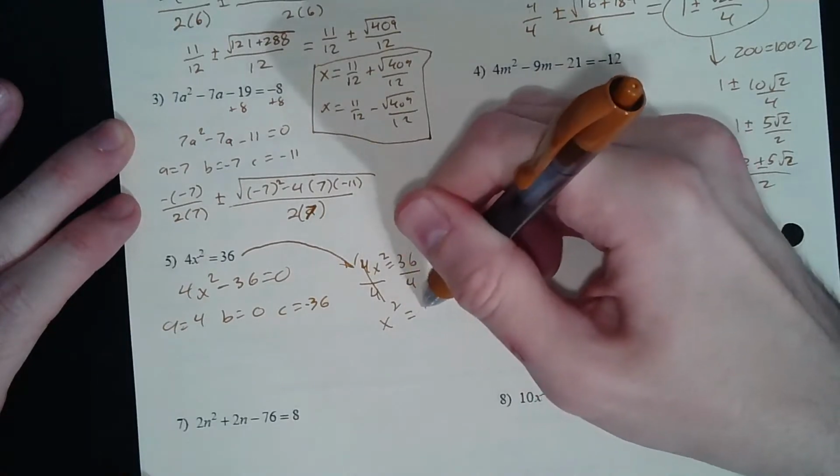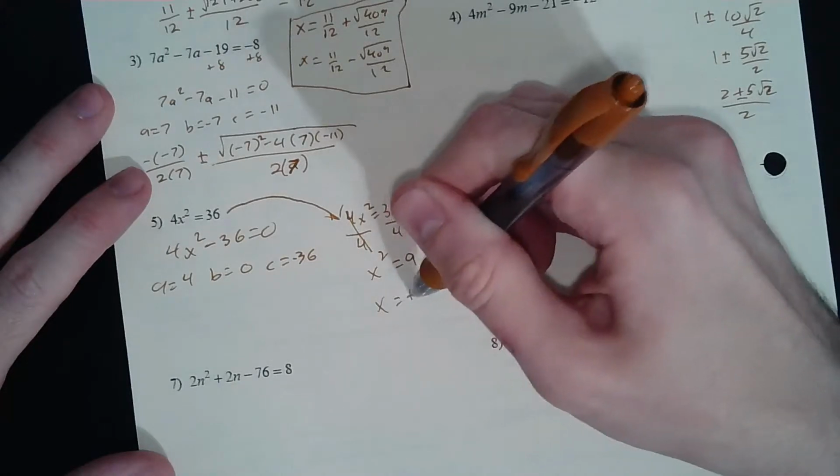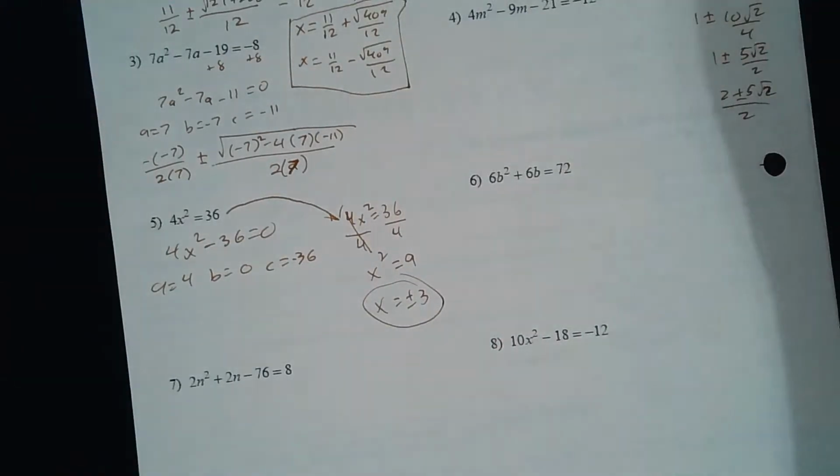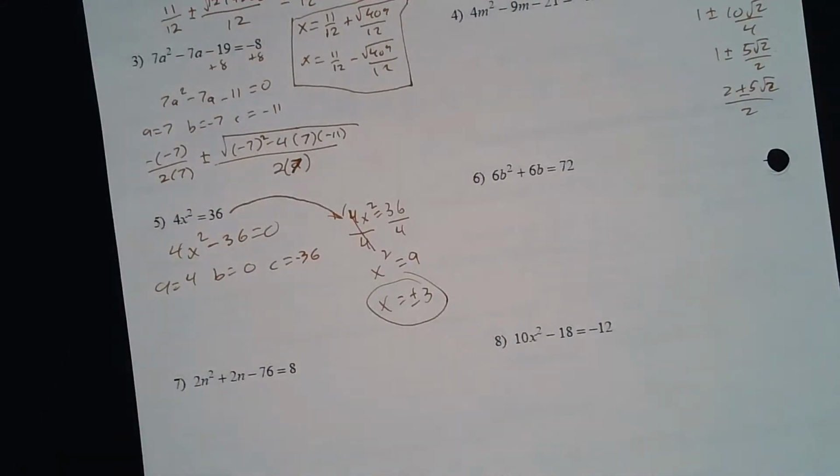36 over 4, that's 9. Take the square root of both sides and we get x equals plus or minus 3. So much easier than doing the whole quadratic formula nonsense all over the place. There's no sense in spending all the time doing that.